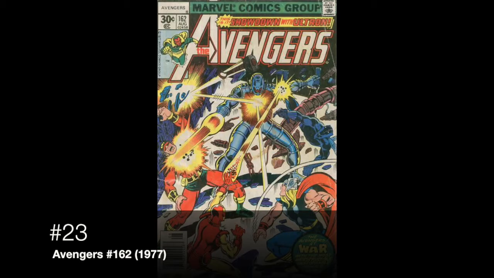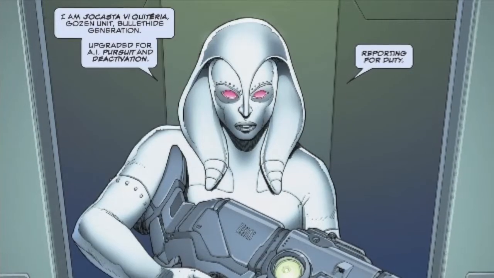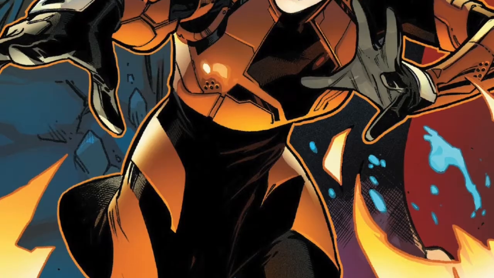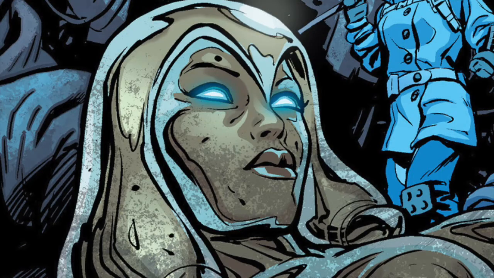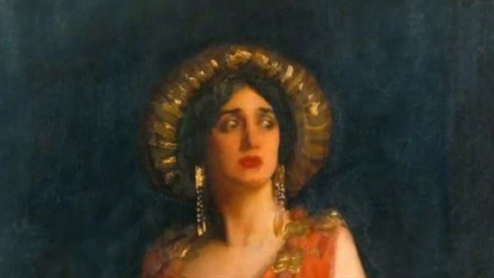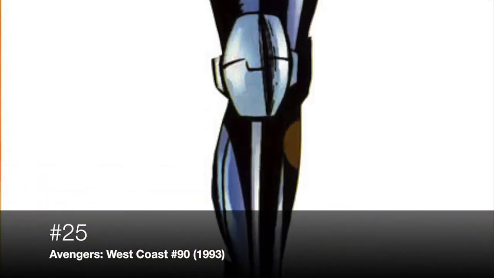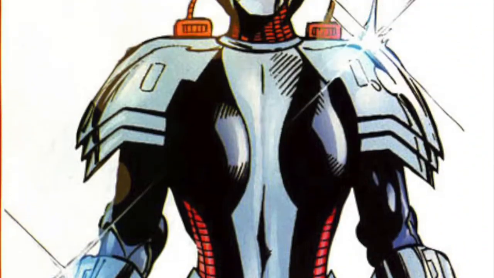Ultron created a female partner for himself called Jocasta. Jocasta is modeled after Hank Pym's wife, Janet Van Dyne. Janet is better known as the superheroine Wasp. Jocasta rebelled against her creator and became an Avenger. Jocasta is named after the mythological Theban queen Jocasta of ancient Greece. Ultron created Alchema. She was based on the superheroine Mockingbird. She rejected him. God, every girl rejects Ultron.